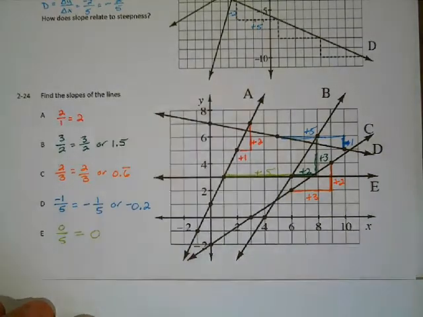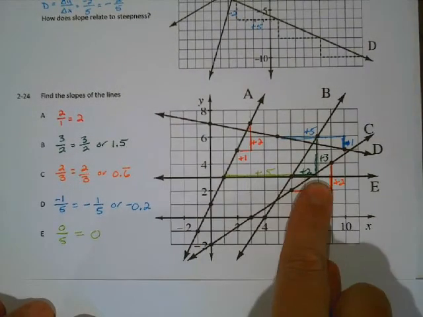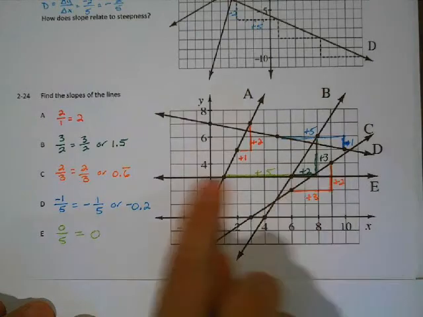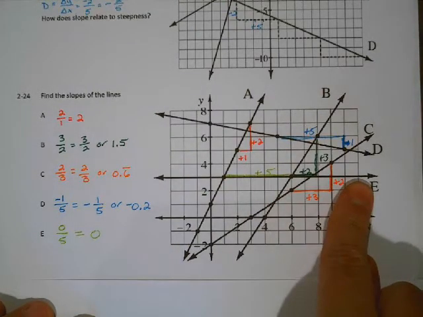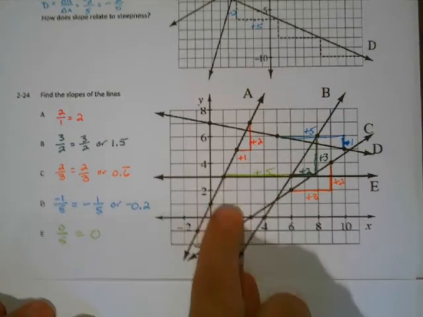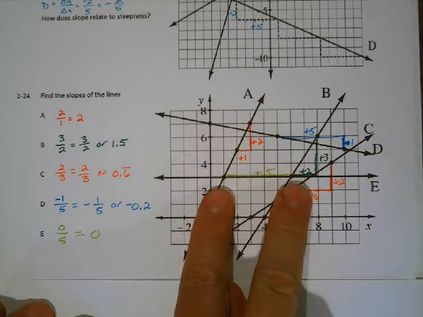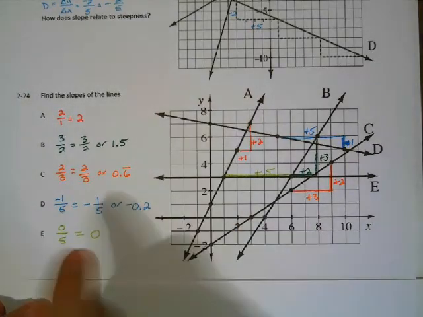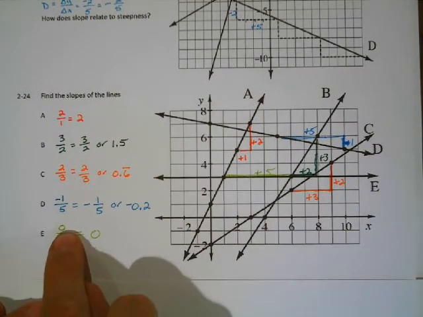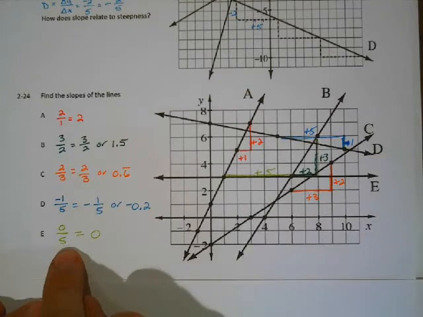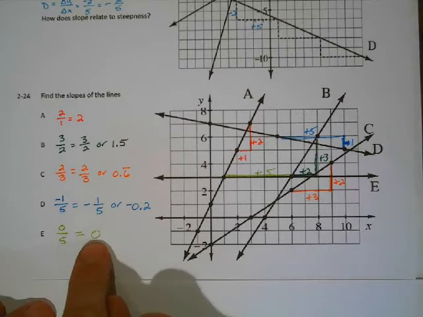And then lastly, in this bright green right here, we had E, that is just a flat line. So that means it's not going up and down. So there is no change in the y values. But the change in the x values between these 2 points right here would be 5. So I got no change in y for a change in x of 5. 0 divided by 5 is 0.